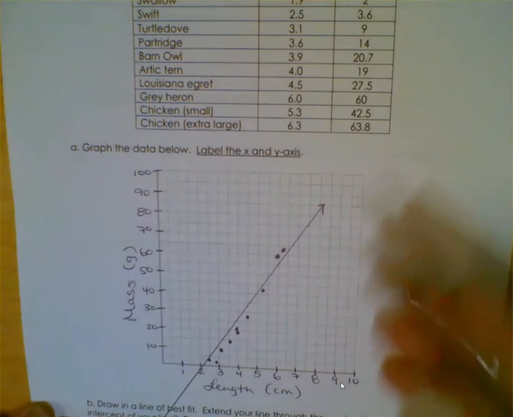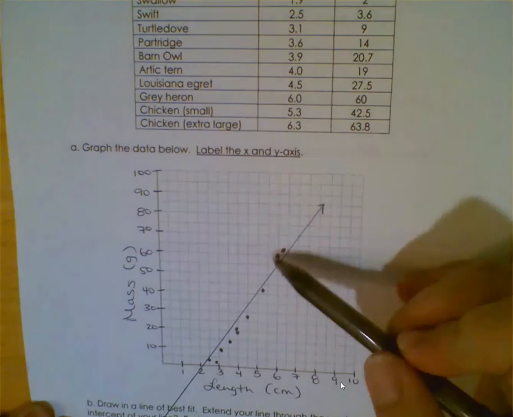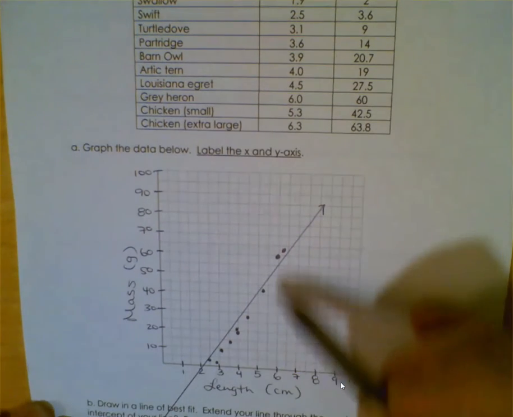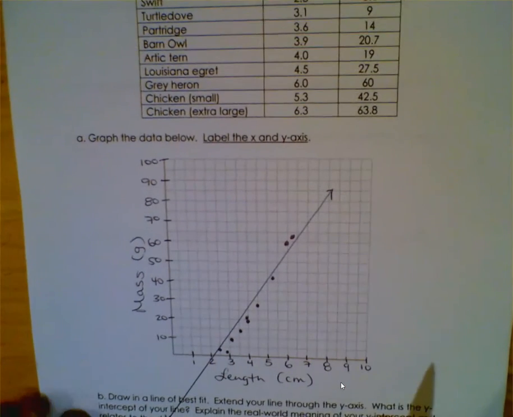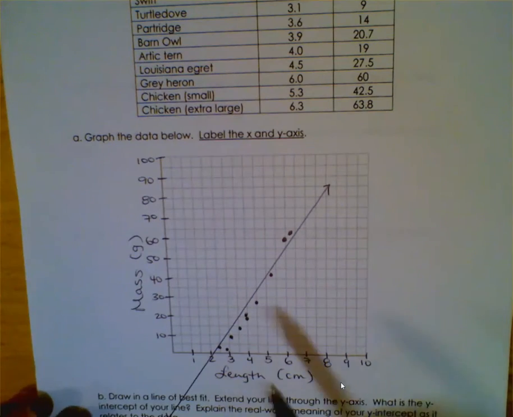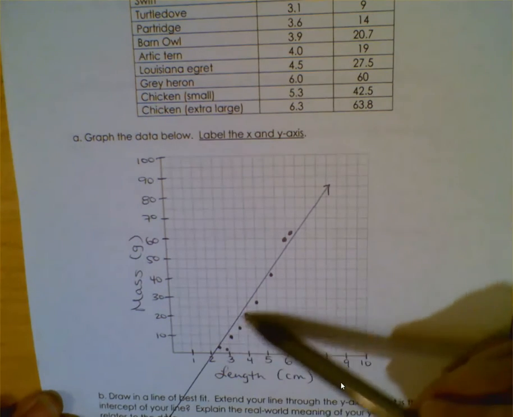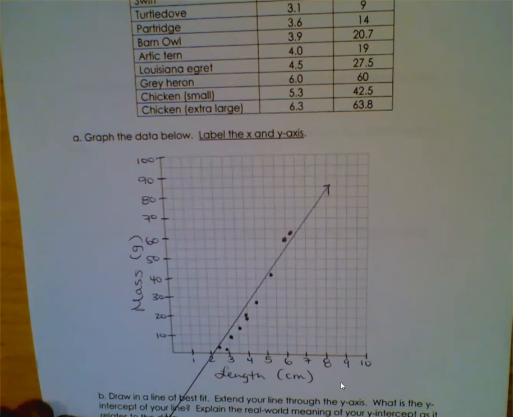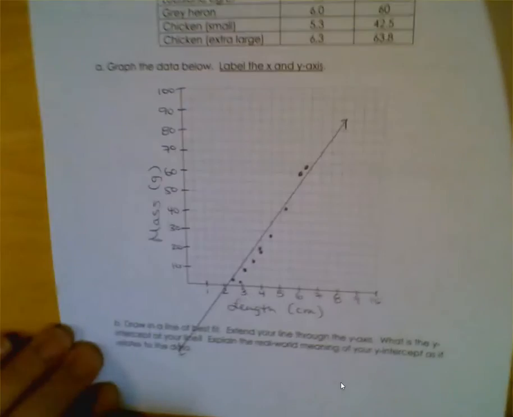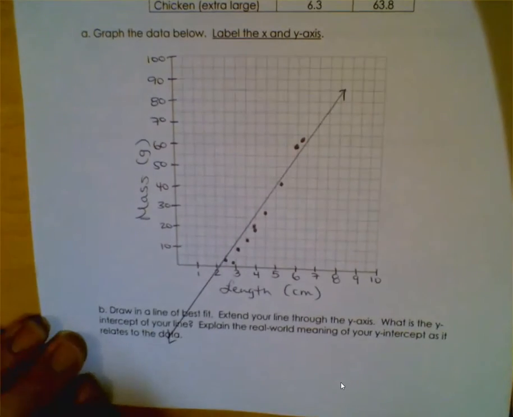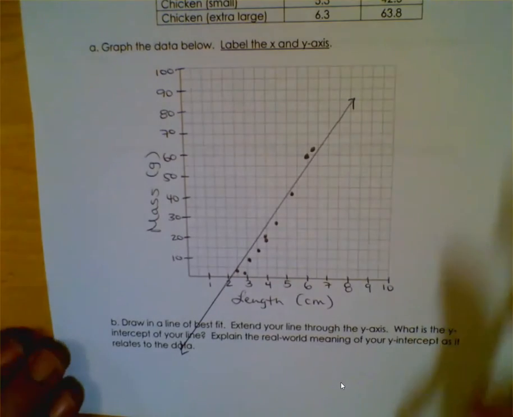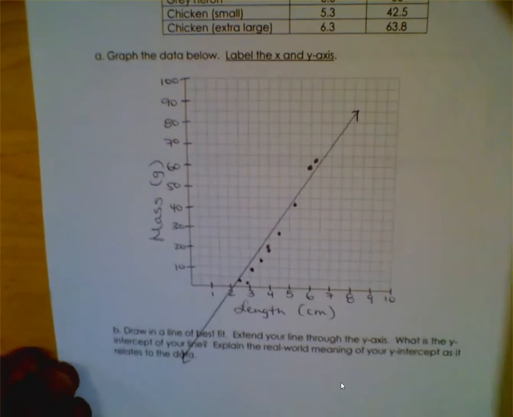What I really should be looking for is the same number of points on each side. So I could have adjusted it, but I'm just going to keep it like that. A better line would maybe go through more of these points. But this is just a model, and everybody's going to be slightly different. So if you didn't have the best line of best fit, that's okay.